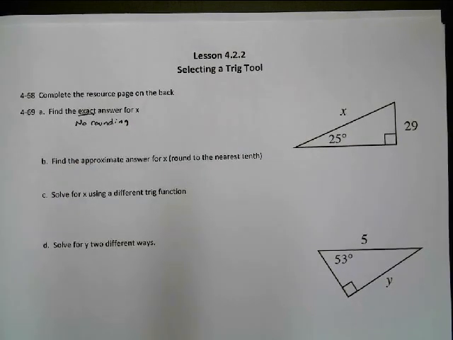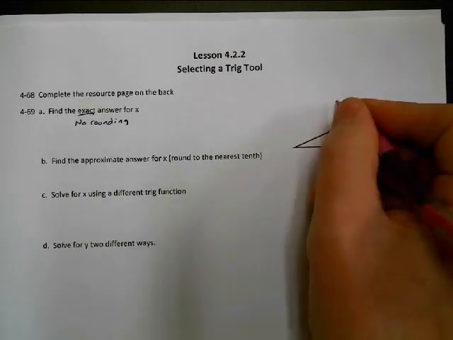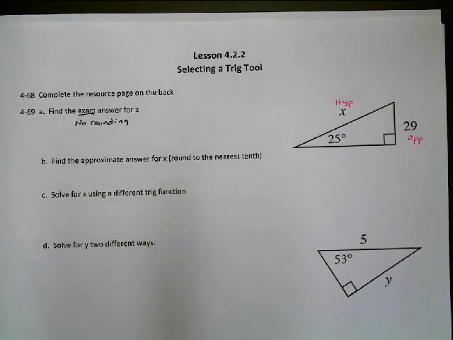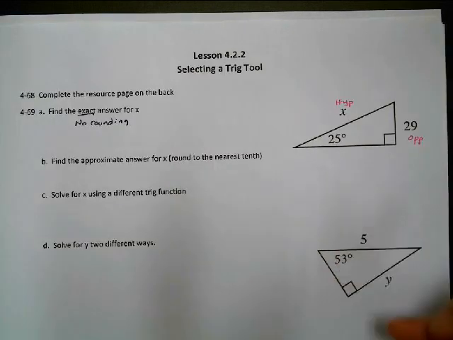So what would the exact answer be for this one? Well, let's work it out. This is opposite. This is the hypotenuse. So opposite, hypotenuse, so SOH CAH TOA. So this is opposite over hypotenuse.